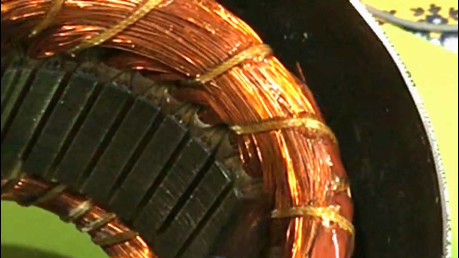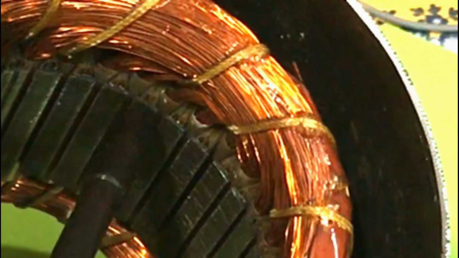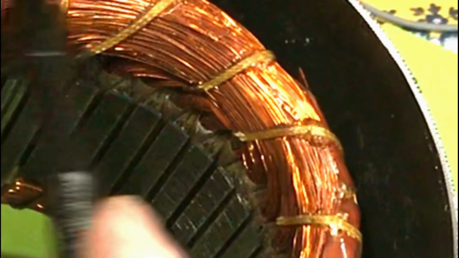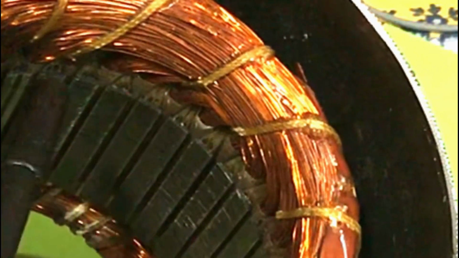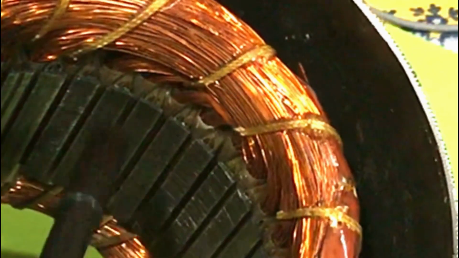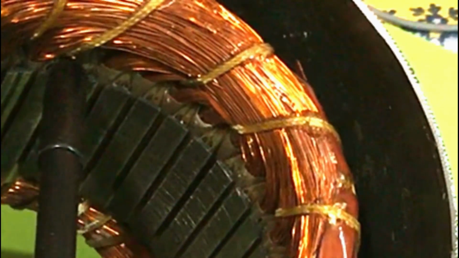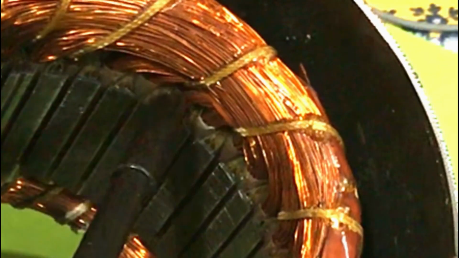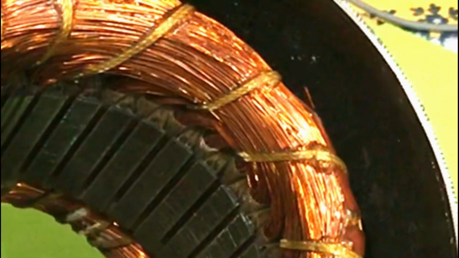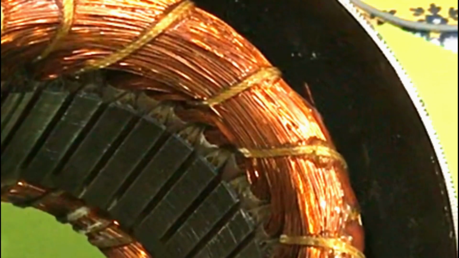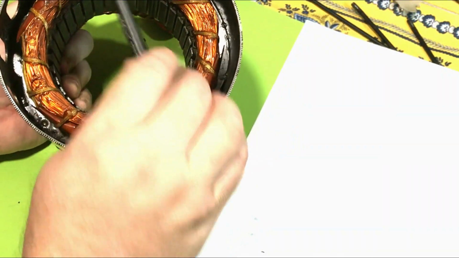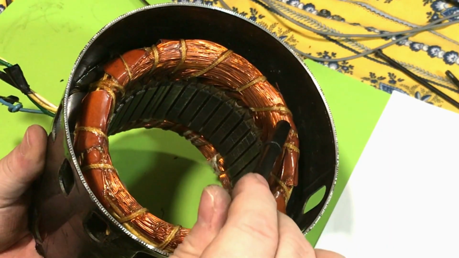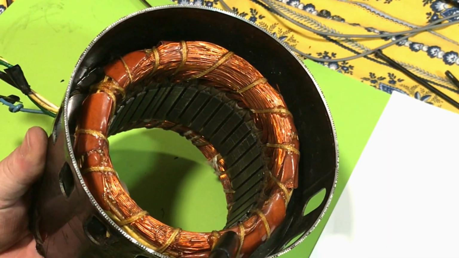The main coils are concentric, in this case from one slot to the 8th slot at 90 degrees. There are the starting small coils. In this case there are about 1, 2, 3, 4, 5 coils for the starting functionality.